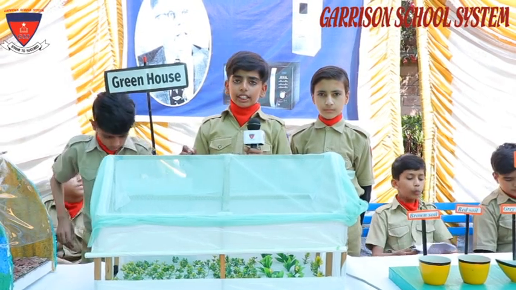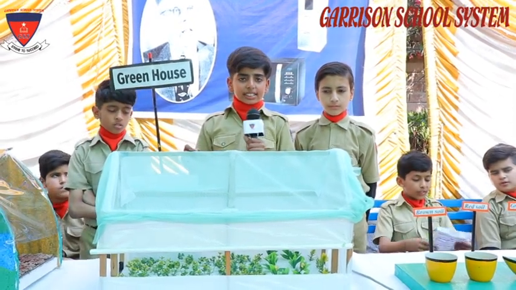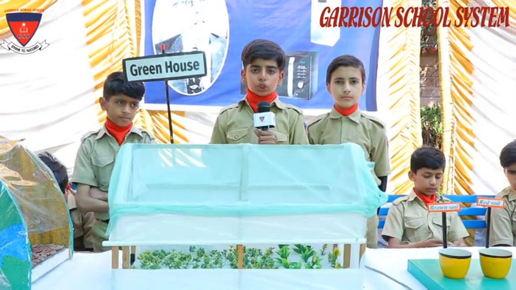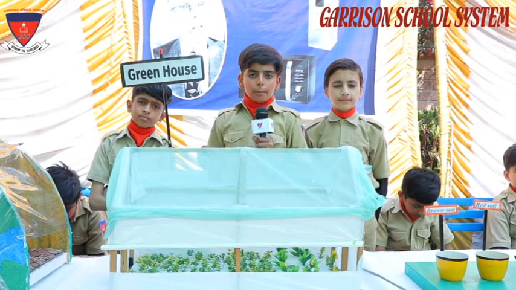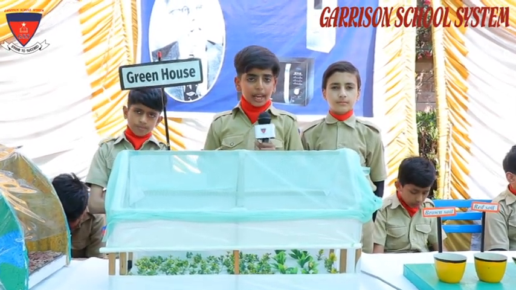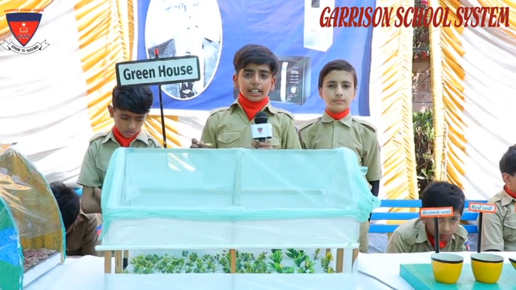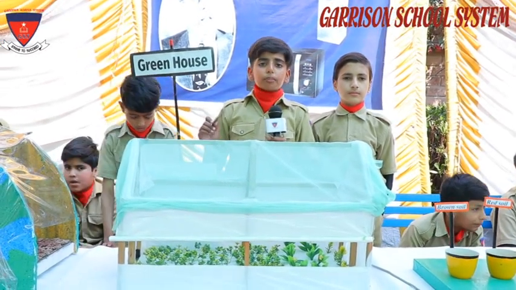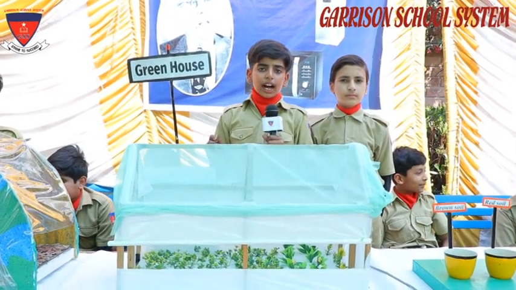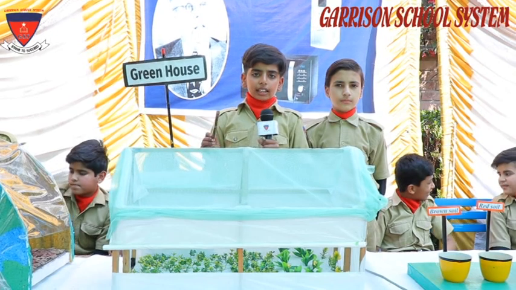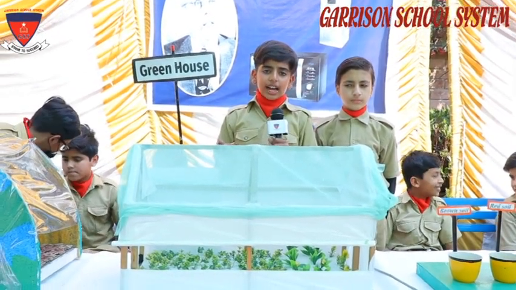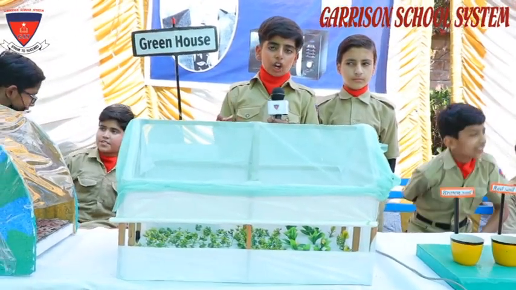This is the model of the greenhouse. The greenhouse effect is a process that occurs when energy from a planet's sun goes through its atmosphere and warms the planet's surface. But the atmosphere prevents the heat from returning, resulting in a warmer planet. We prepared it with wood and polythene bags. It shows heat trapped close to Earth's surface by greenhouse gases. Greenhouse gases are carbon dioxide, methane, nitrous oxide, and water vapors.